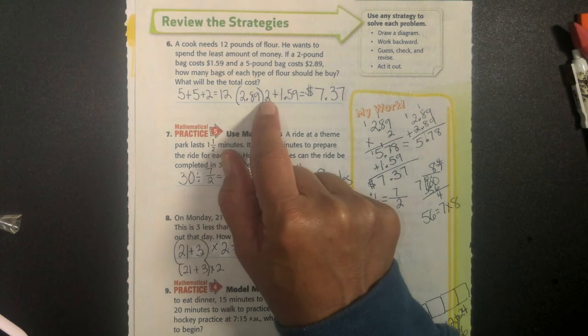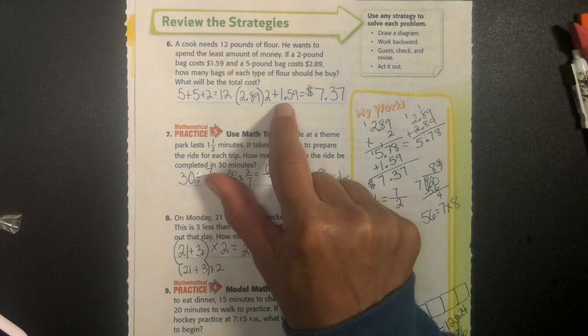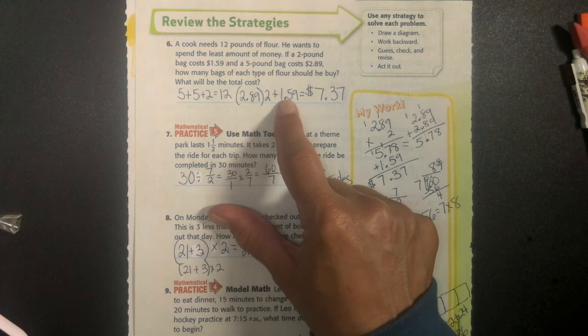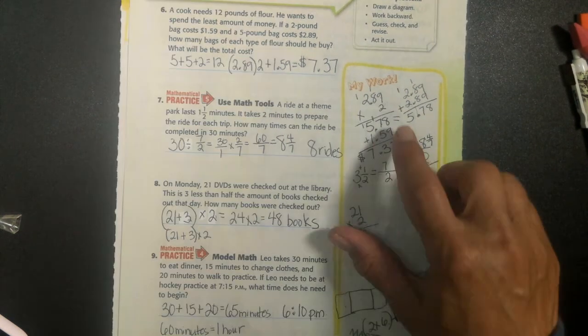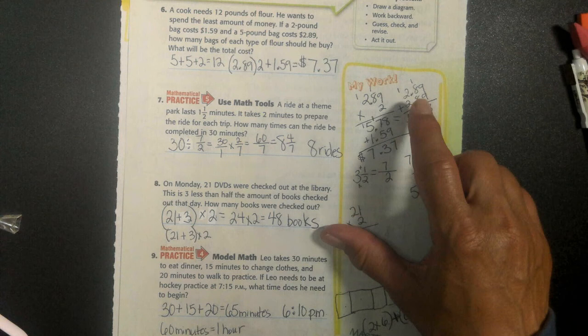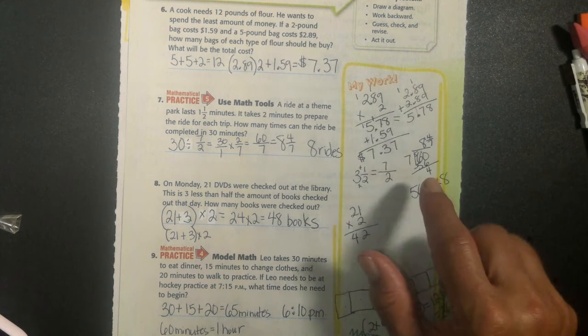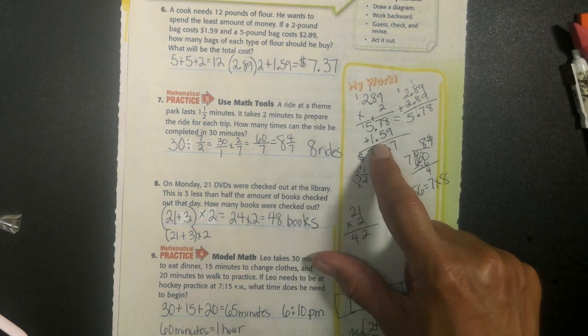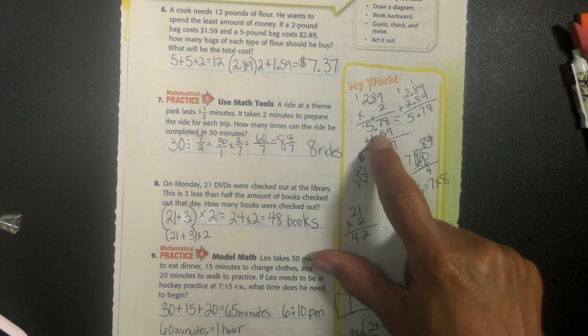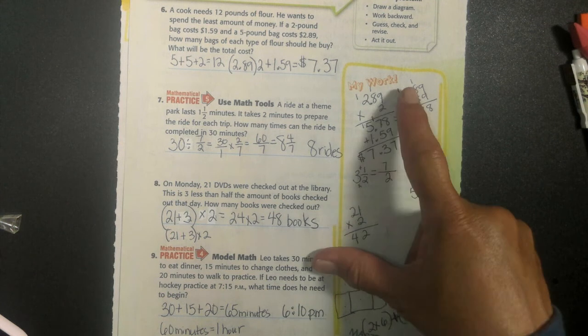$2.89 times 2, right? When I do times, I can put it in my parentheses, plus $1.59. I did my math over here: $2.89 times 2. I also just did it the other way. I added $2.89 together 2 times, but I got the same answer, just double checking. Then I'm going to add my $1.59 here. I make sure to line up my decimal places when I do addition, right?